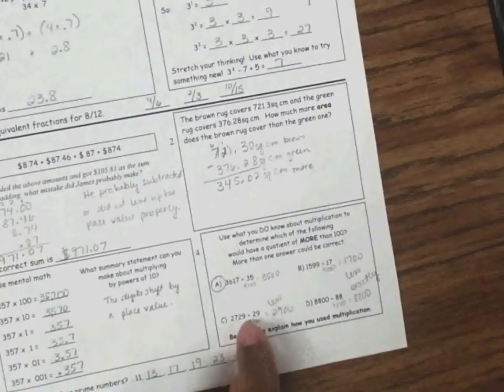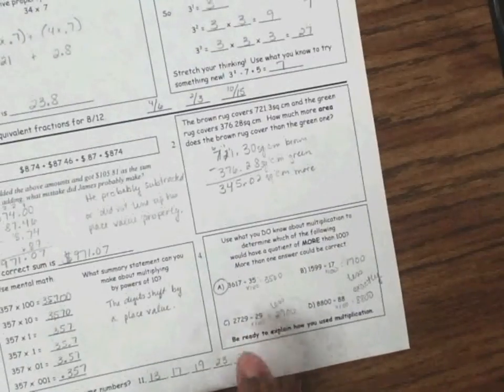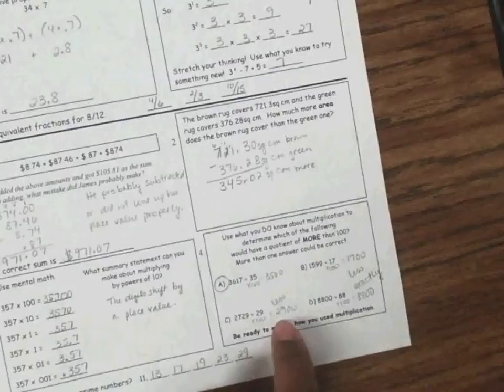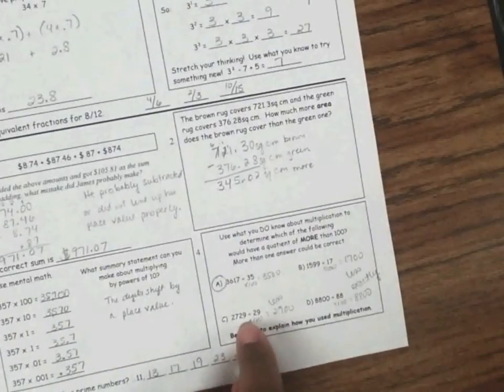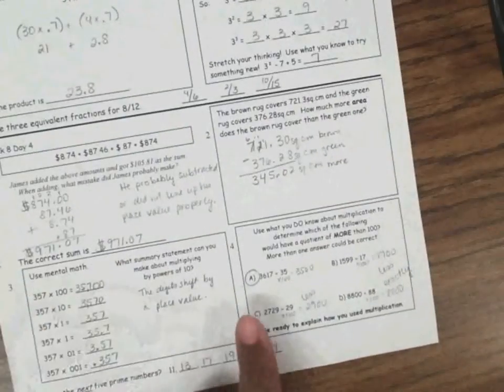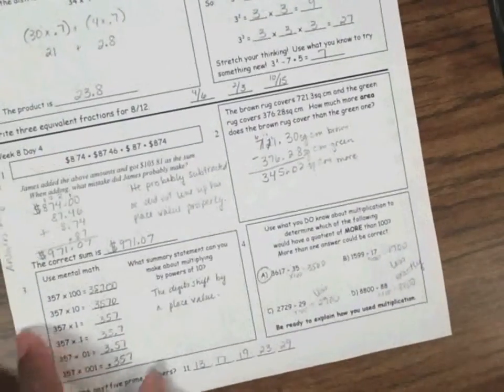And then 2,729 divided by 29, if I multiply 2,900 is too big to subtract from 2,729. So both A and D are correct.